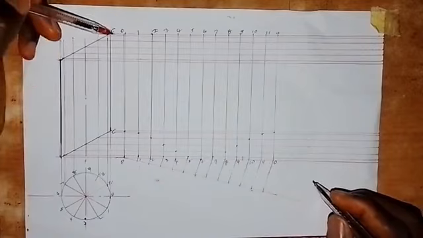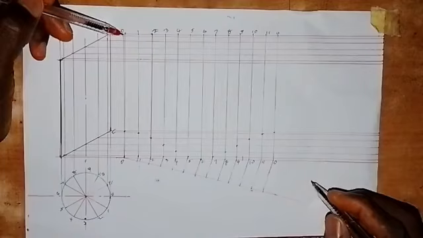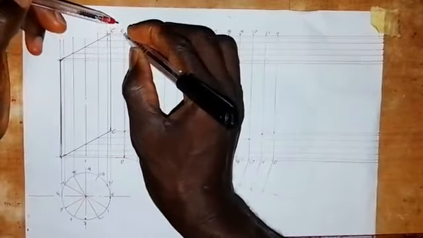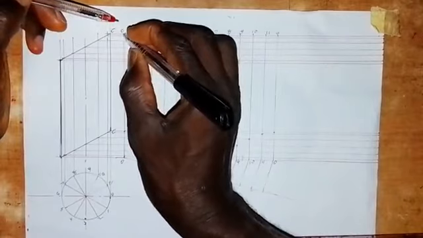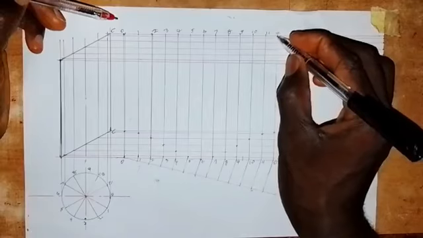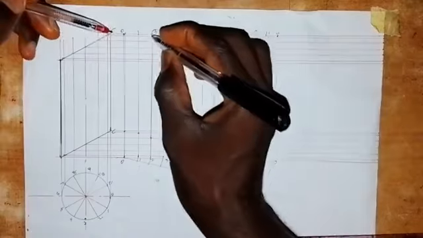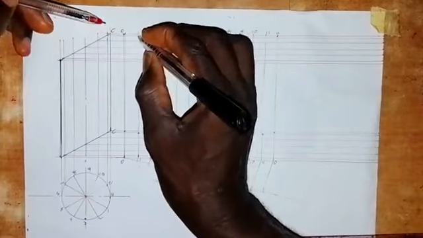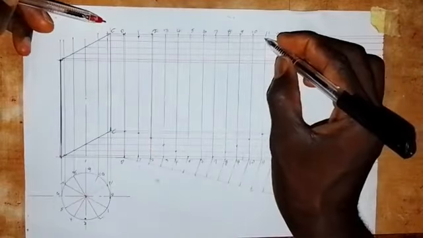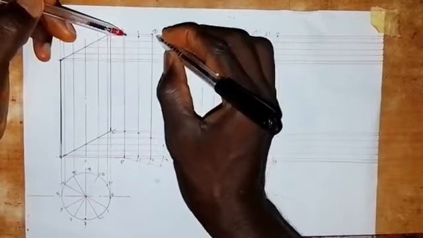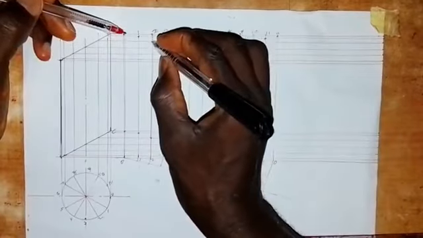Coming up here, we have 0 vertical, 0 horizontal, so they intersect at this point. So we also have it here. Then 1 vertical, 1 horizontal, they intersect at this point, and that goes with 11. So this is 11 here. Then 2 vertical, 2 horizontal, they intersect at this point.